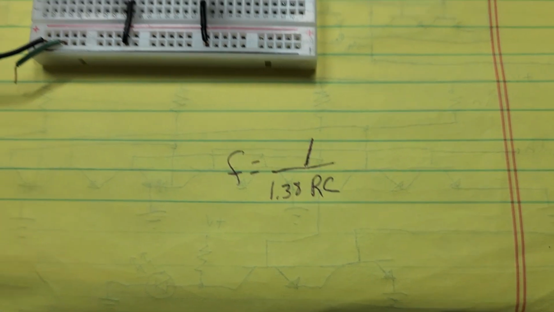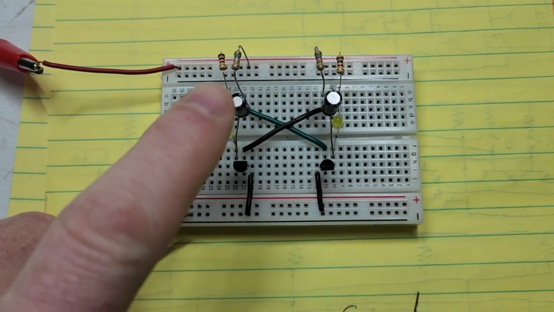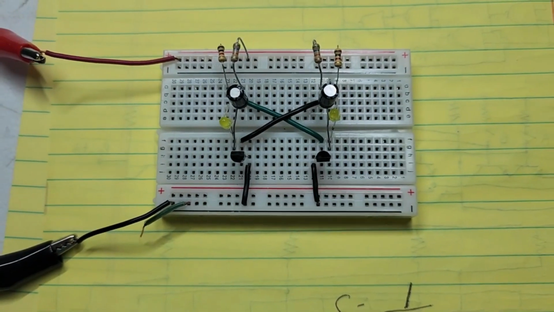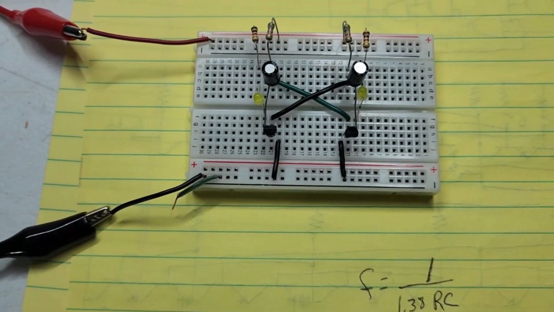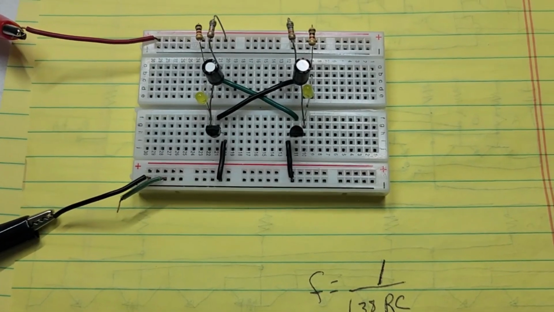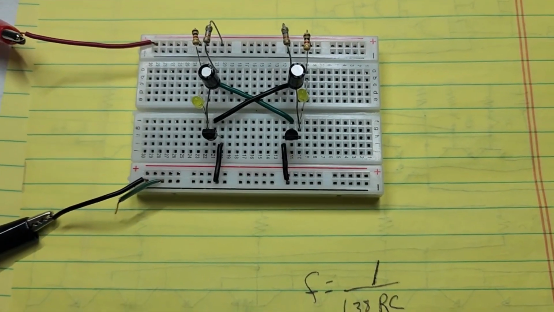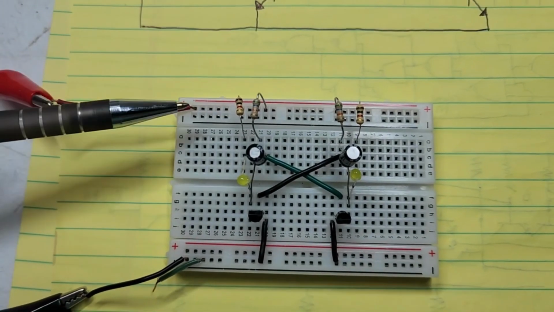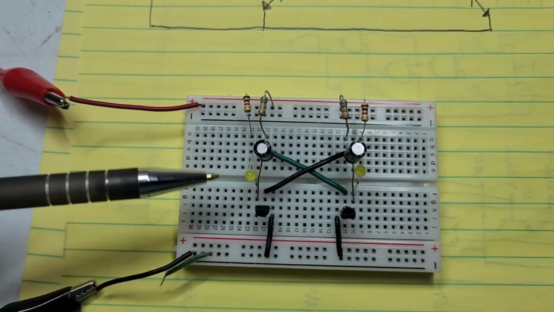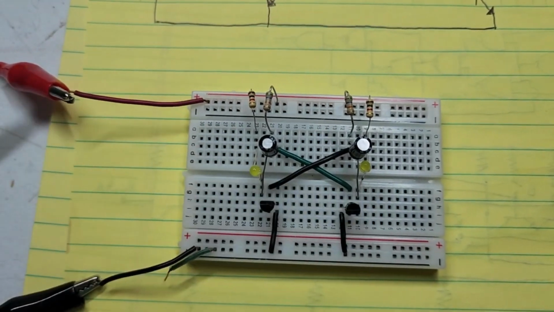And so I'm trying to use components I have, right? So I have these 2 10 microfarad electrolytic caps already, and then I figured I could just get a resistor value close enough. So what I did here is used 1K resistors over here just to current limit the LEDs, right?